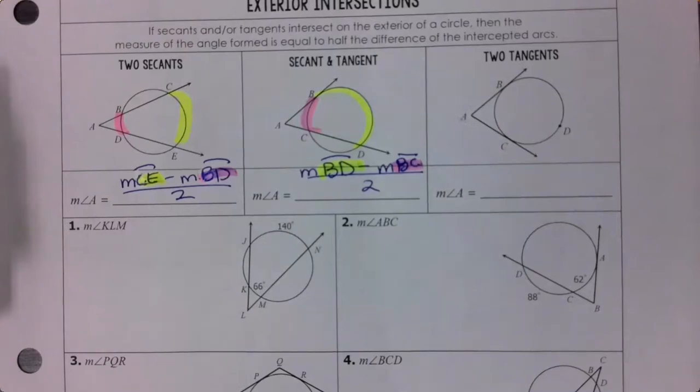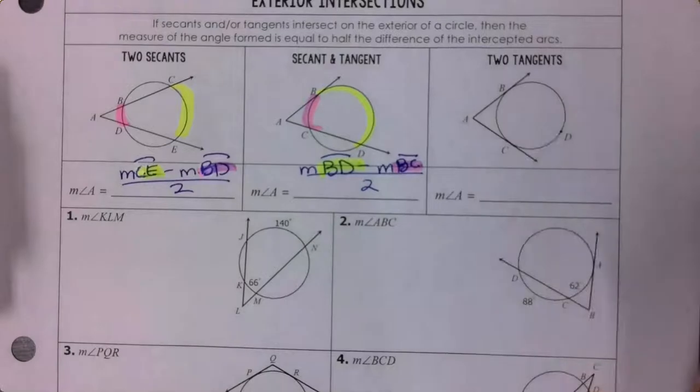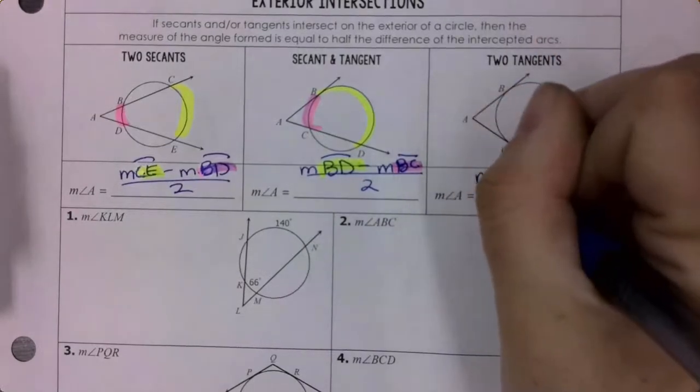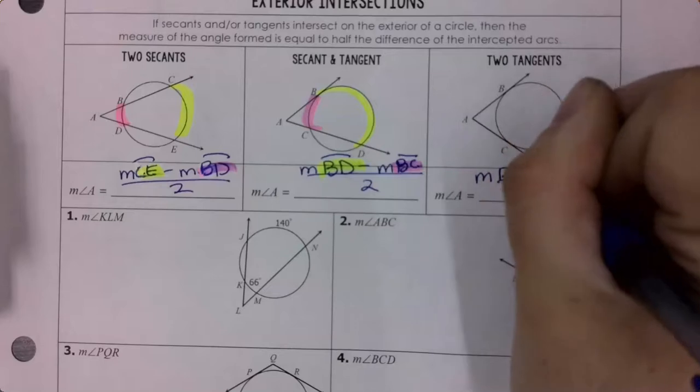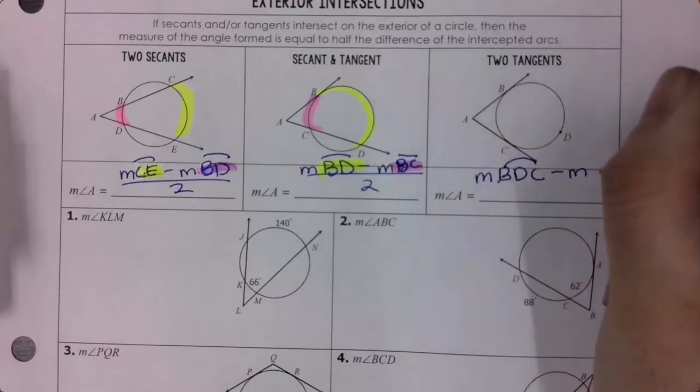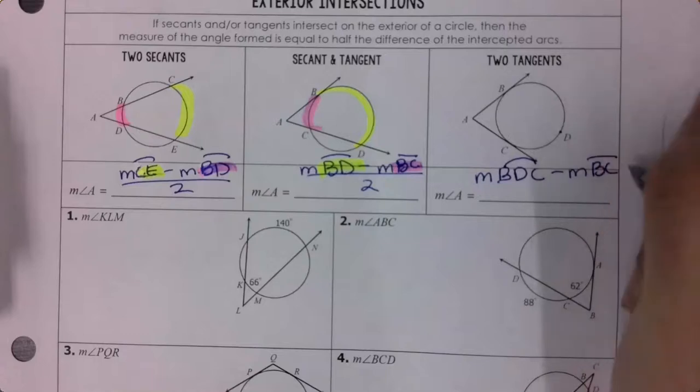Okay, and then for two tangents, this one is going to be the measure of arc BDC minus the measure of arc BC divided by 2.